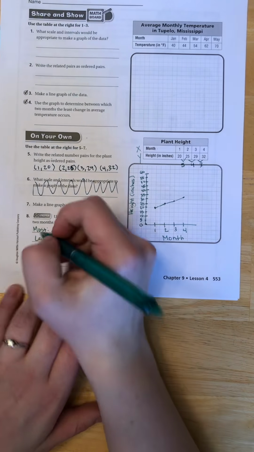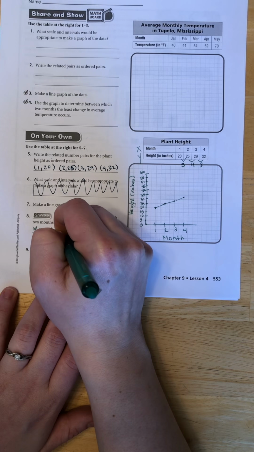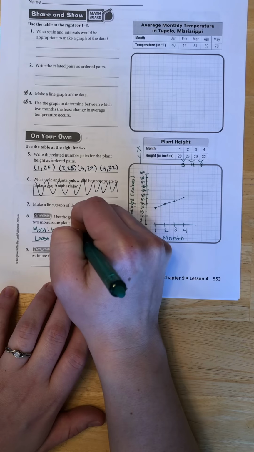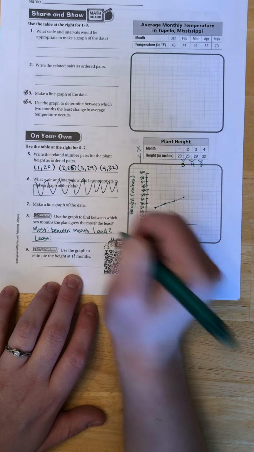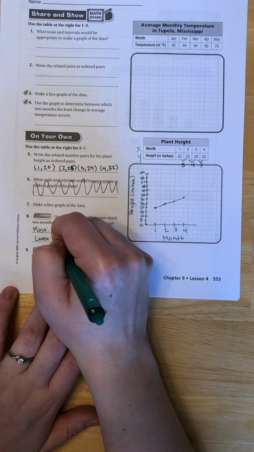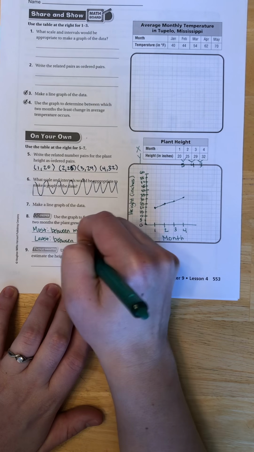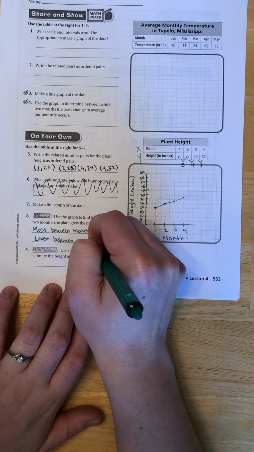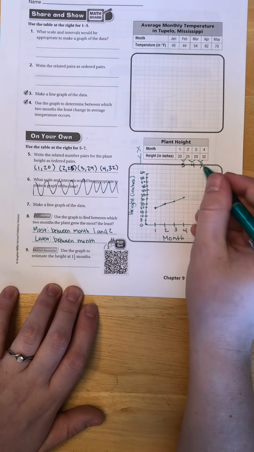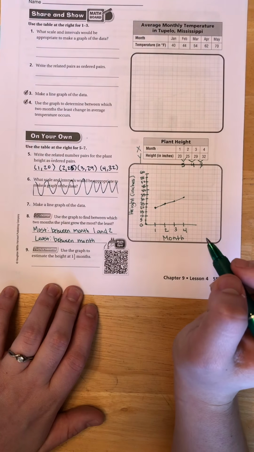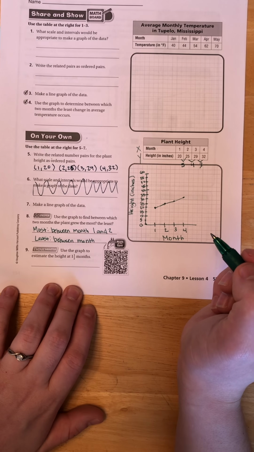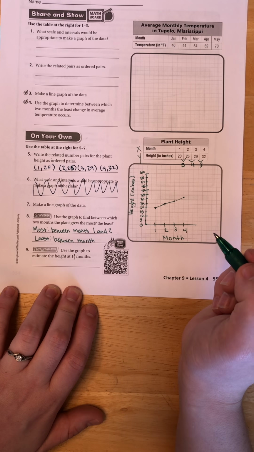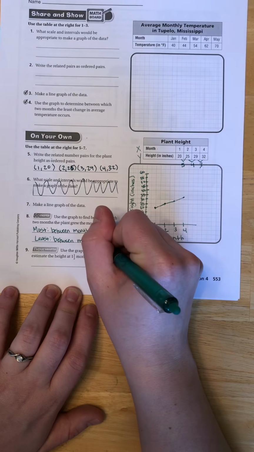So the most was between month 1 and 2, and the least was between month 3 and 4.